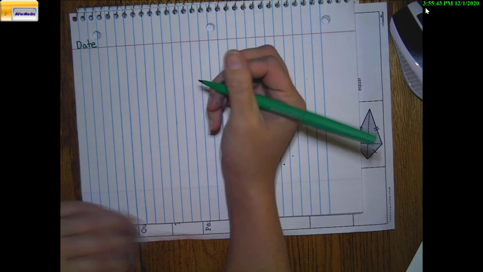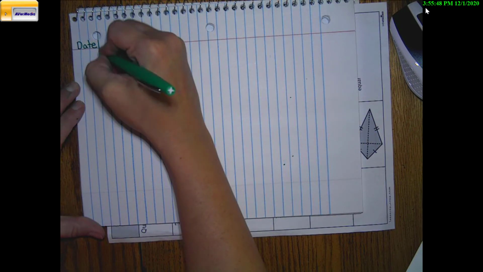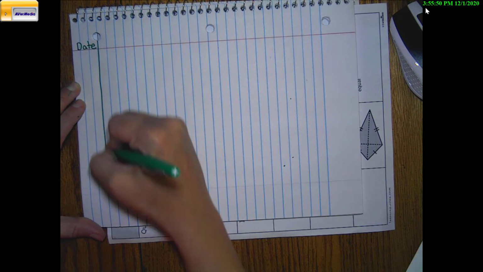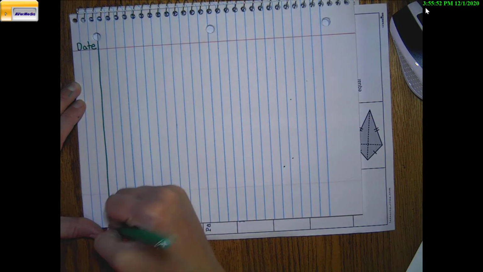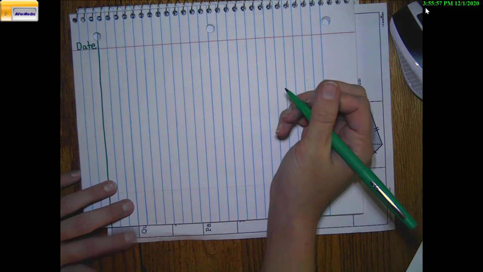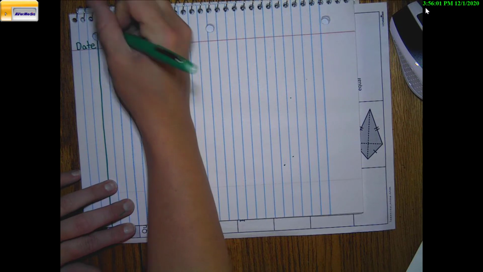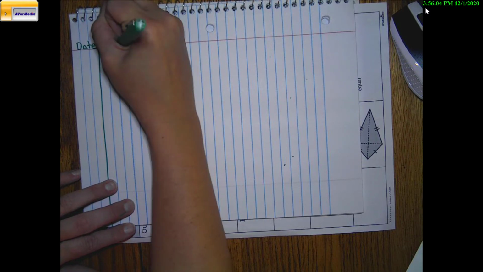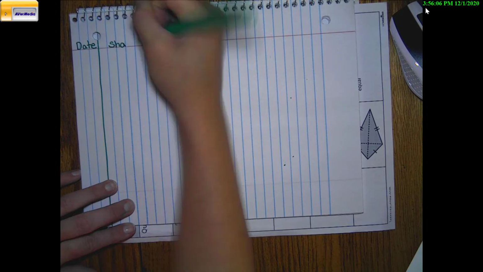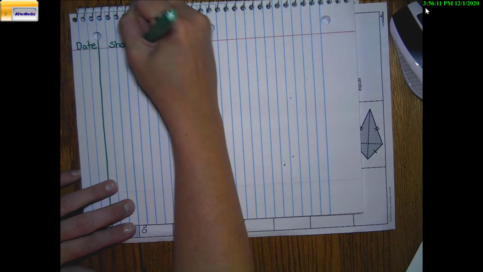The first one is called date, D-A-T-E. It's going to be the date that we're doing that activity. Then what I like to do is go to the blue line right next to it, and I can draw my blue line straight down. That separates that section. Boom, done. The next section is going to be called shaded. So you're going to write the word shaded, S-H-A-D-E-D.